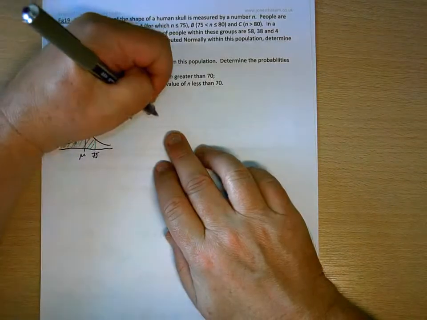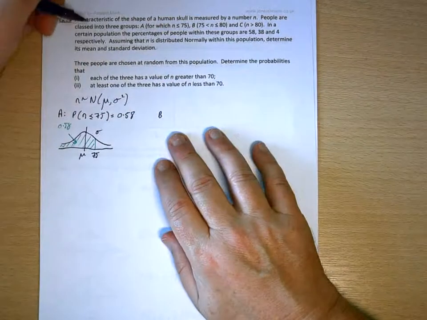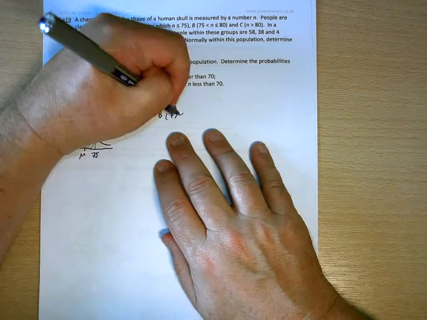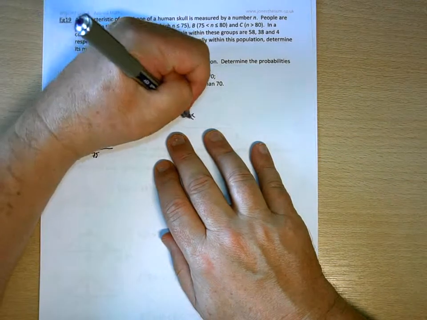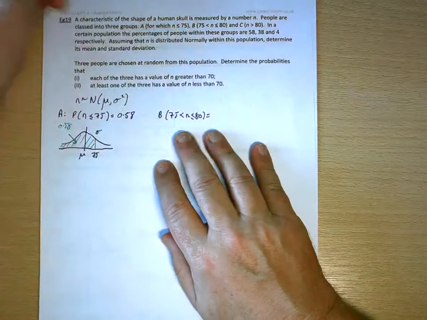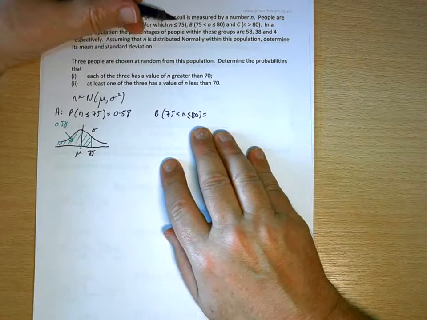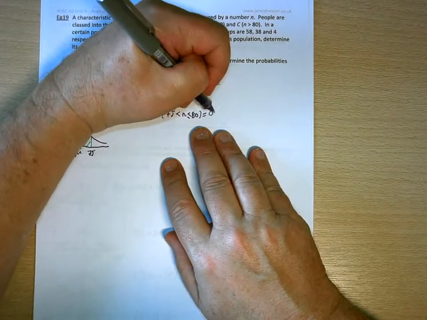Then I'm being told that B, the probability that n is between 75 and 80 is 0.38.